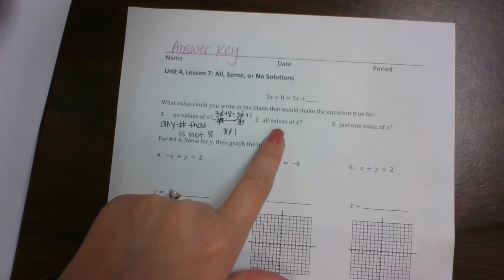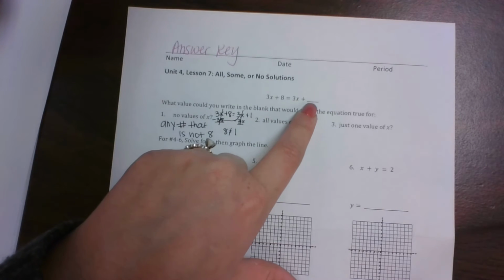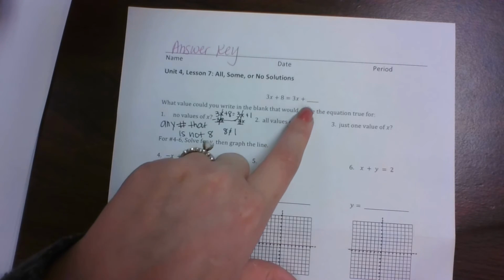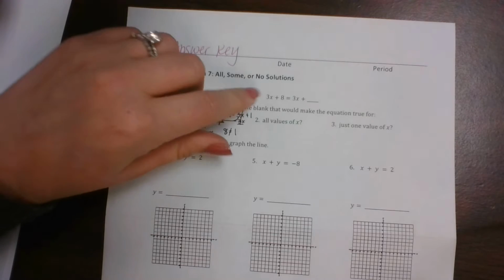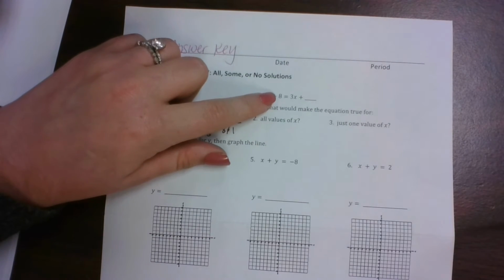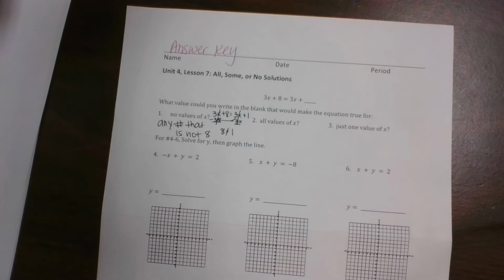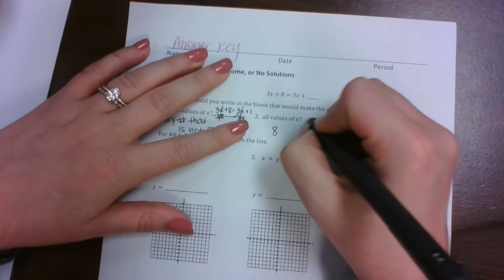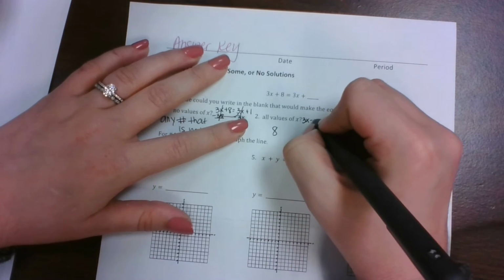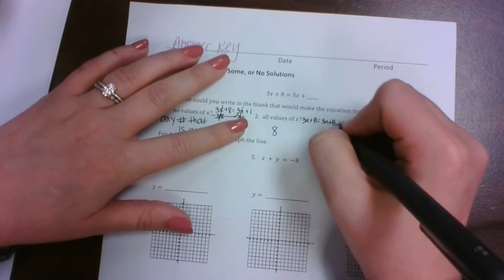Well, what if I wanted all values of x to be true? What number do I need to put in here that no matter what x is, it'll always be true? Well, eventually we want to get 8 equals 8. So if I put 8 here, any number we put in for x will always make a true equation. I'll show you. 3x plus 8 equals 3x plus 8.